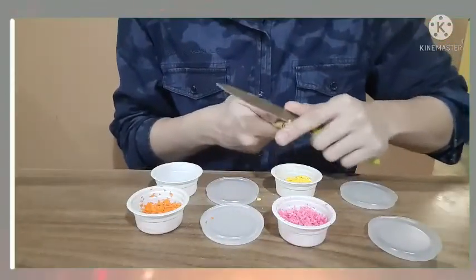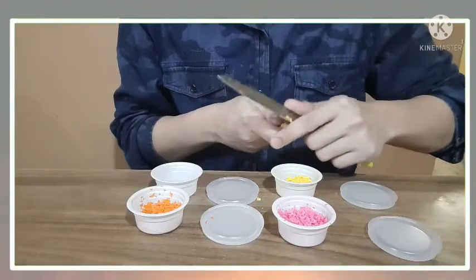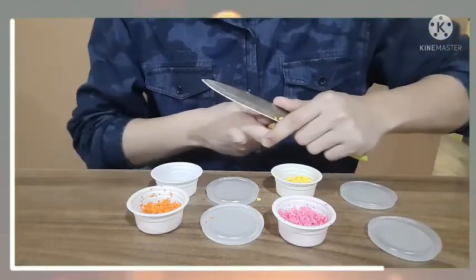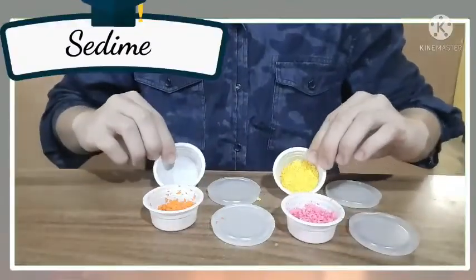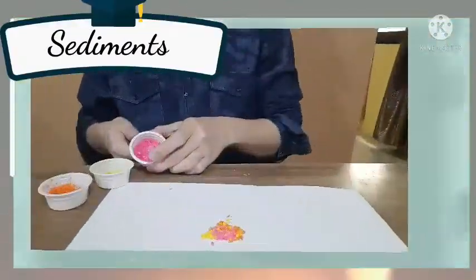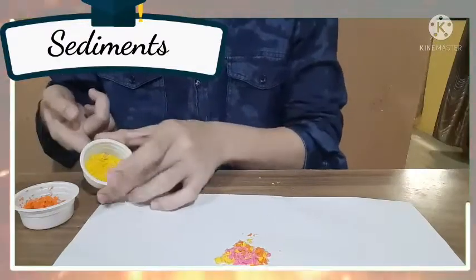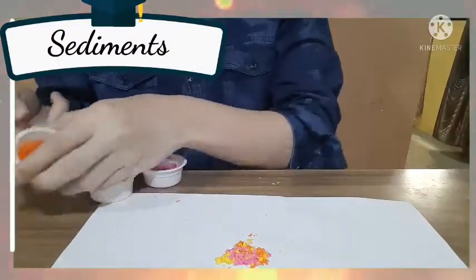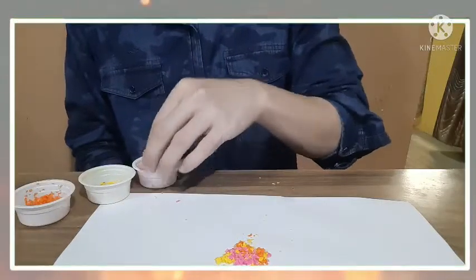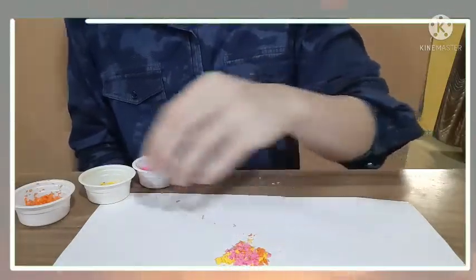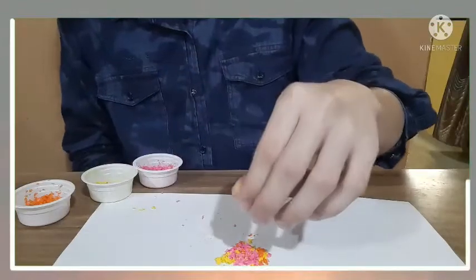Now we will be shaping our crayons. For this step, if you can't do it, you should best call an adult to do it for you. After that, you will need to transfer them to their own separate containers. Make sure the colors don't mix because they will serve as the base of our sediments. Every color, for example, will represent a different type of sediment.